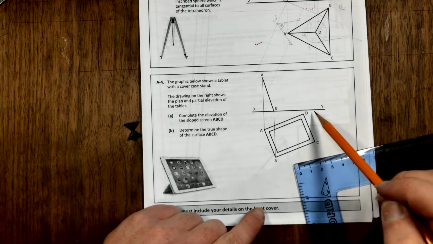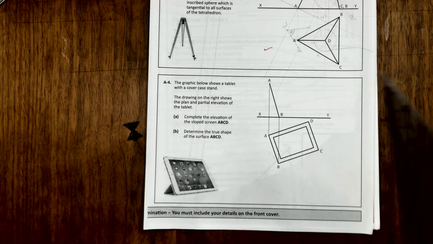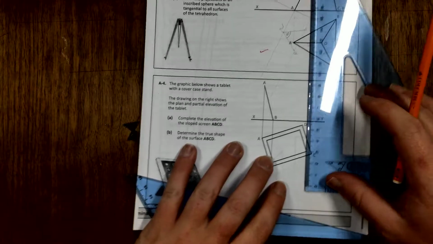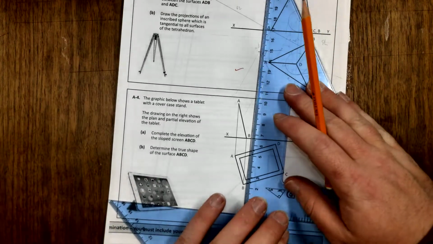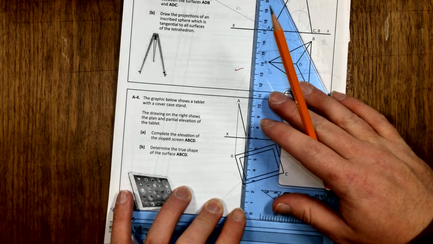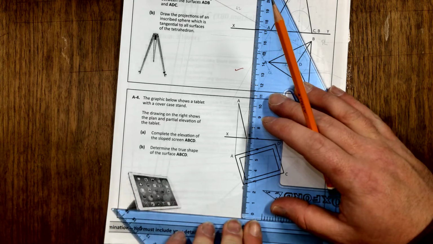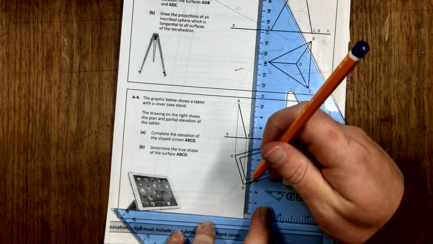Therefore, if we bring C up, we will find it straight away on the XY line. So I'm going to do that straight away. And then we can also project across to find D. So I'm just going to project up all the points right now. And I'm going to line up with the line BB. There we go. I'm going to bring up that internal screen.